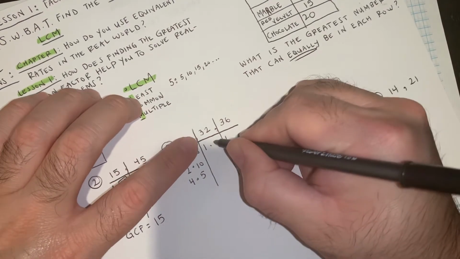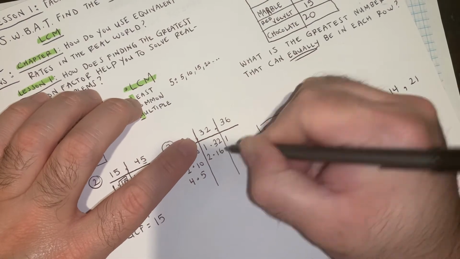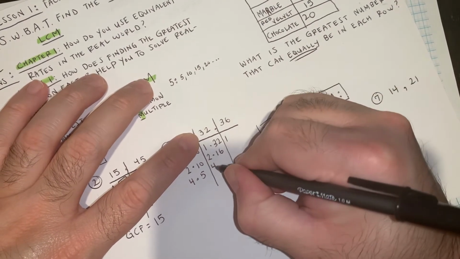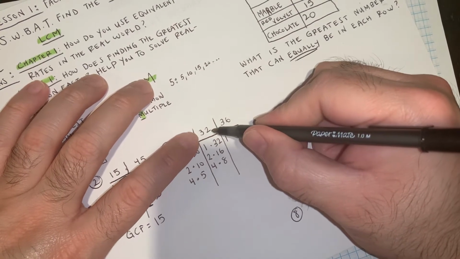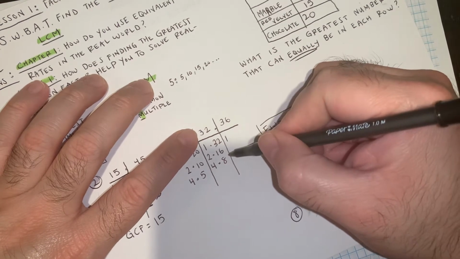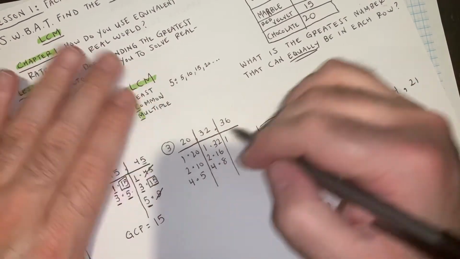So 1 times 32. 2 times 16. 3 does not work. 4 times 8. 5 does not work. 6 does not work. 7 does not work. 8, I already have 8, so I can stop because once you repeat, you can stop.